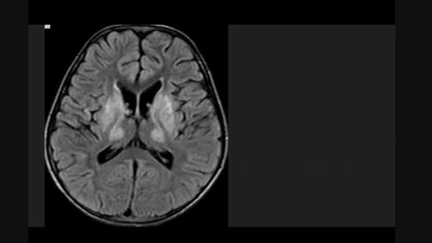So this is a representative image for a patient with Wilson disease. This is a T2 FLAIR axial image showing hyperintensity in the basal ganglia and thalami.